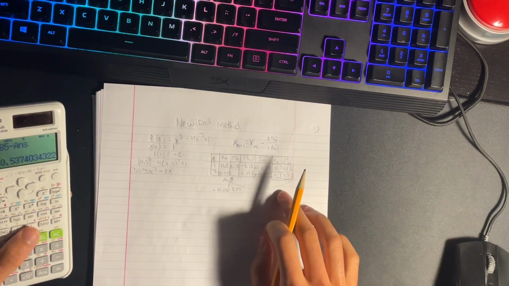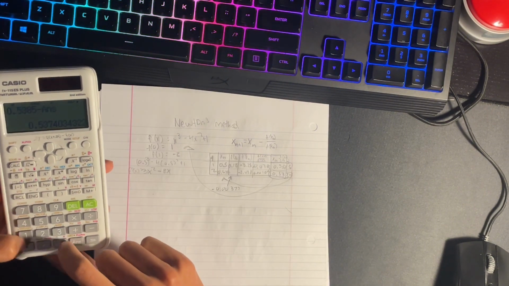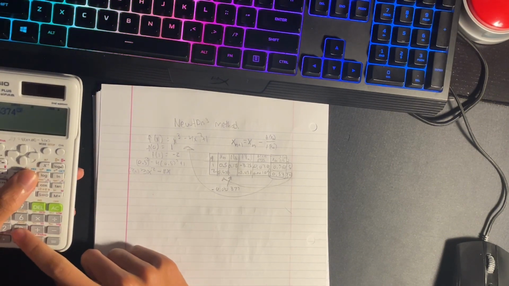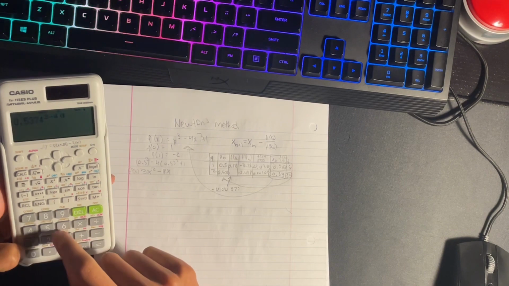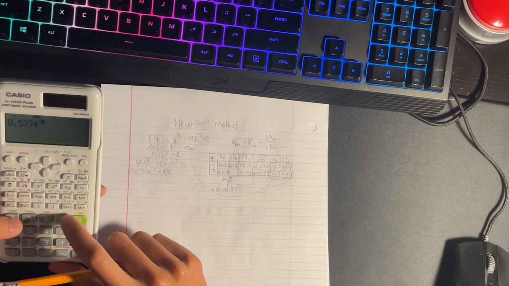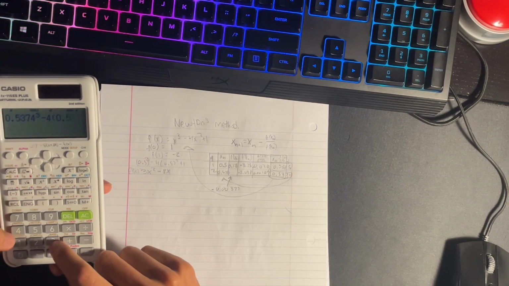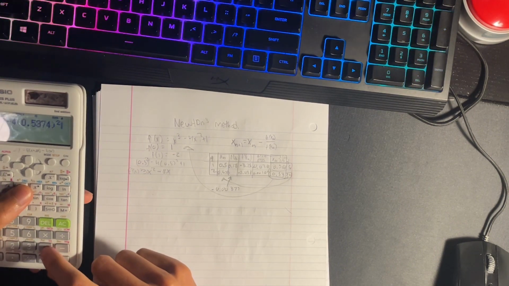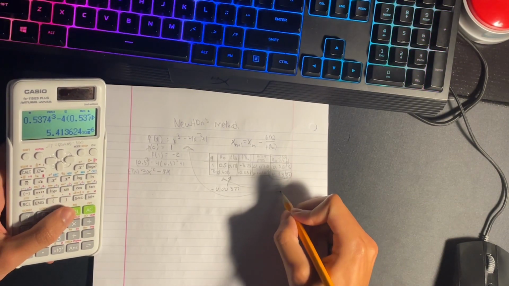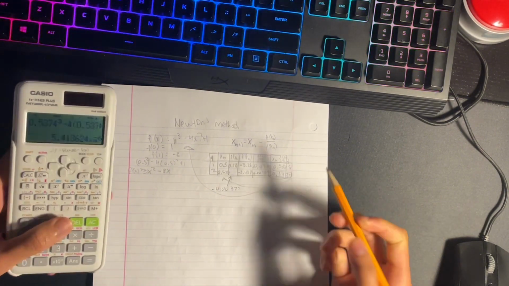So we'll start with this answer, and then we'll check it by plugging it into our original function, to see if it gets us anything close to 0. So 0.5374 cubed minus 4 times 0.5374 squared plus 1, and we get 0.0000054. So that's pretty close to 0.